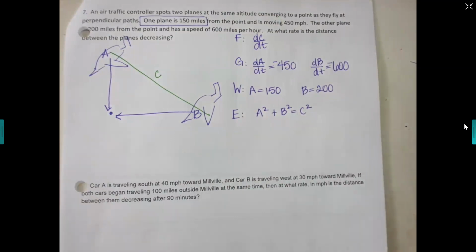Okay, if you will, please take the derivative. You can do it. Go ahead and take the derivative and then start plugging in the numbers that you have. Y'all will need a calculator. C is the hypotenuse. It's the distance between the planes. Well, we didn't label it. You're taking the derivative of A squared plus B squared equals C squared, correct?